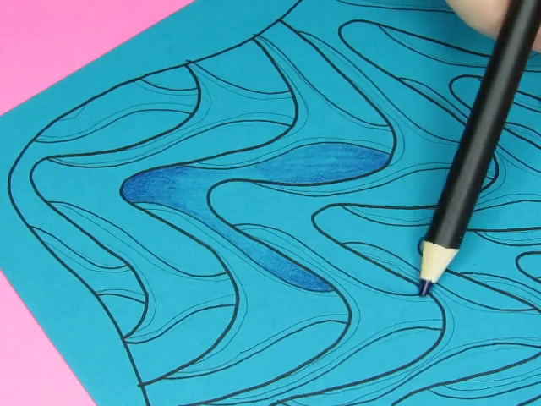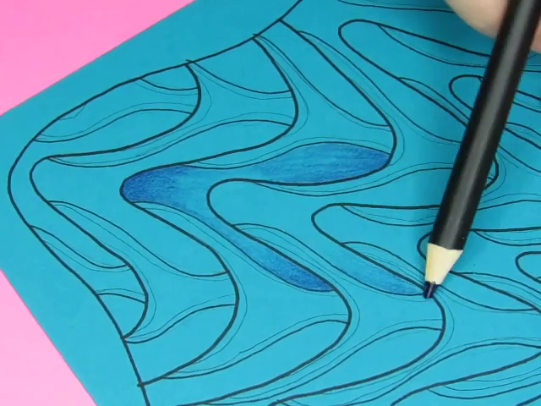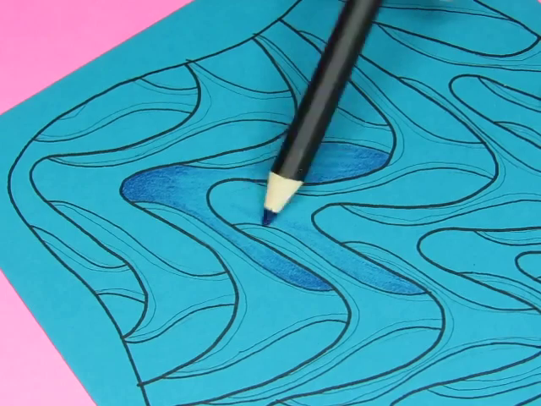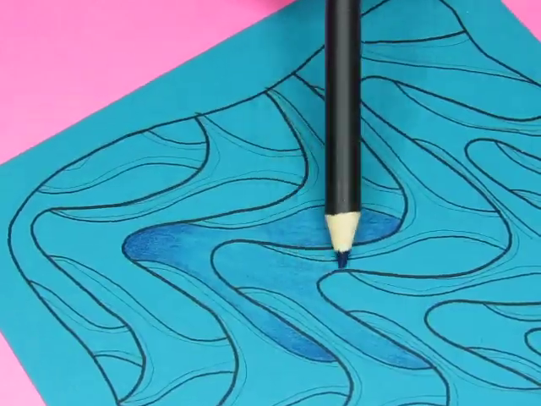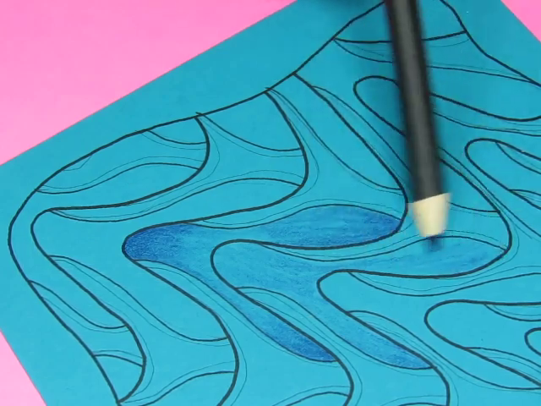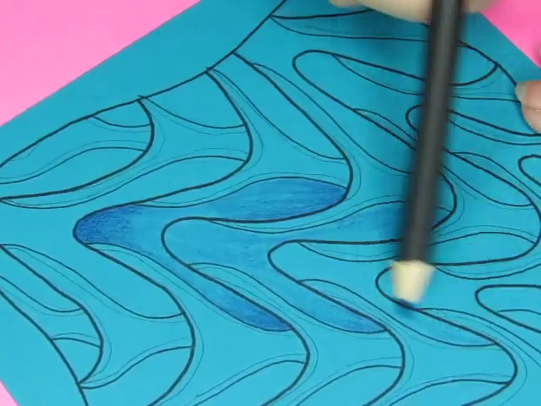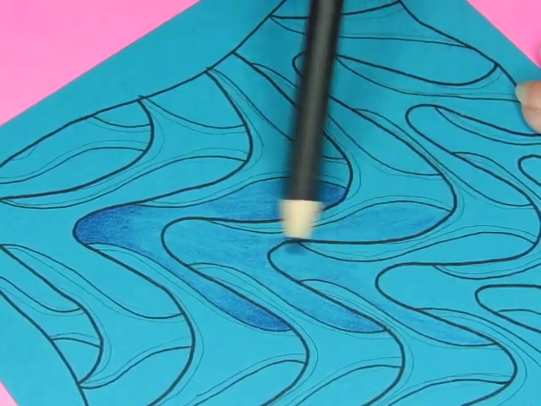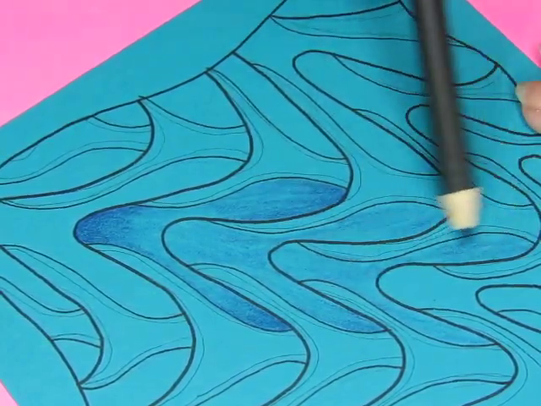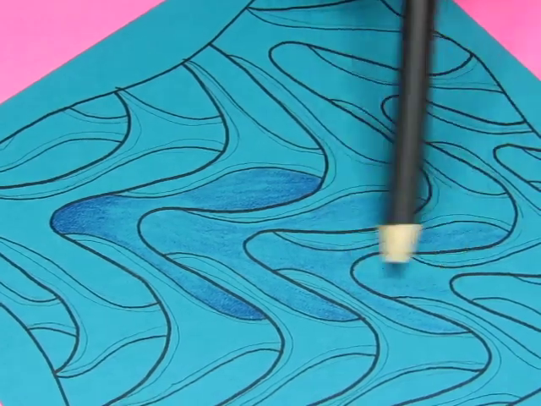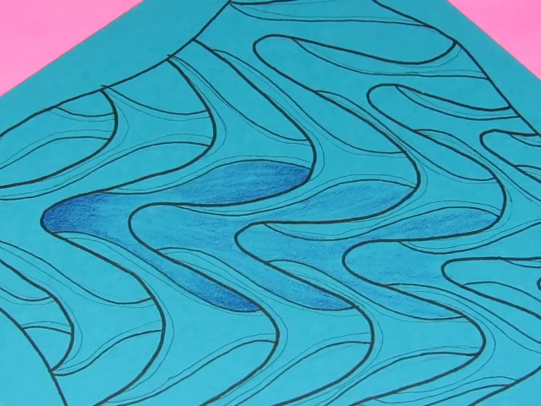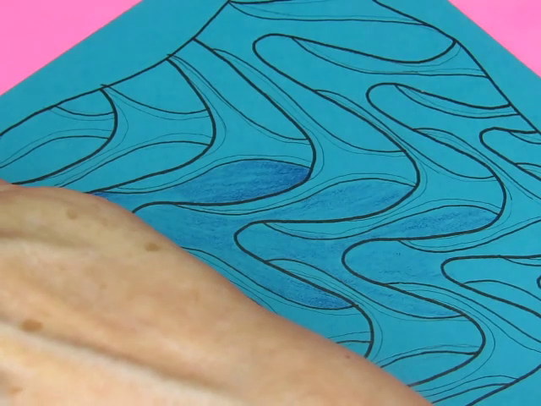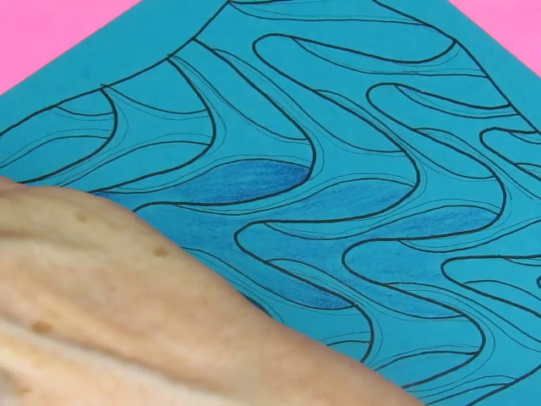Okay, so I need to color all of these gently first, I think. We'll just give it a quick coloring. While I'm doing that, let me read a question. If you guys want to fast forward through the coloring part and just go to the end, feel free. Absolutely. Feel free to do that.